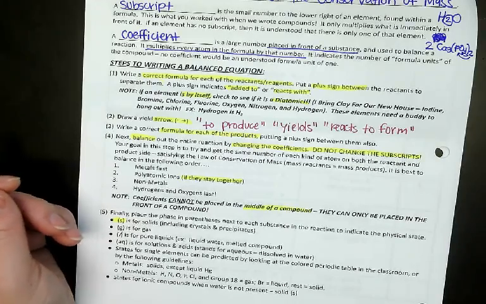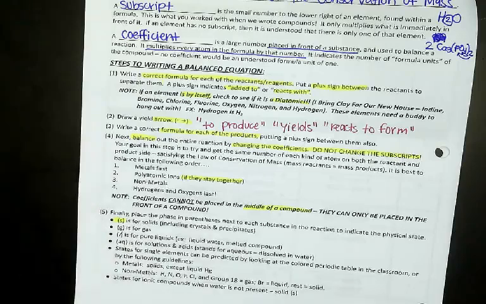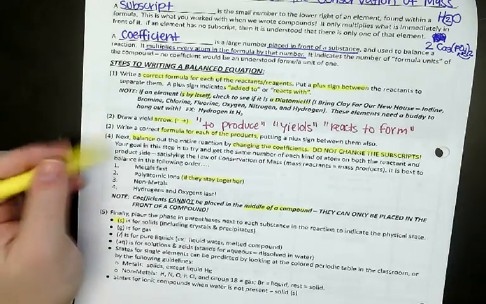We'll talk about that in a second when we look at the solubility rules. Precipitate is a solid that forms when 2 solutions are mixed. Okay? So, you mix 2 solutions. There's a solid that forms in the solution. It's called a precipitate.